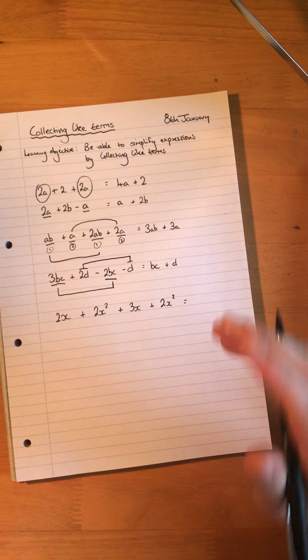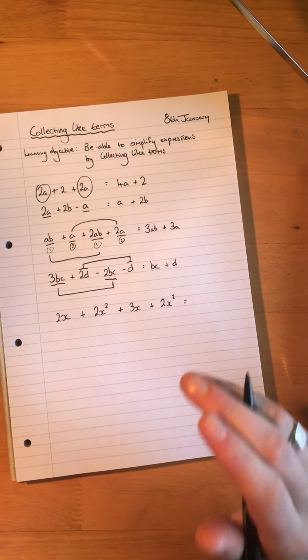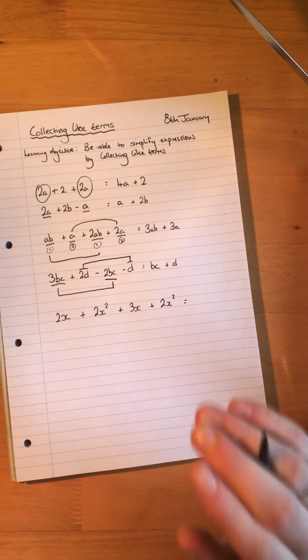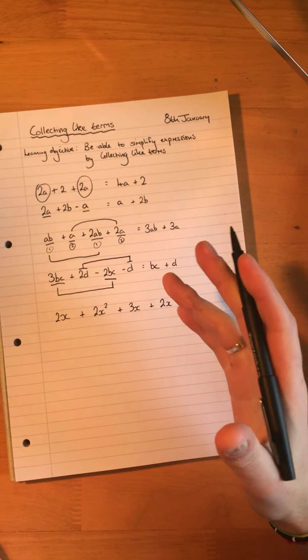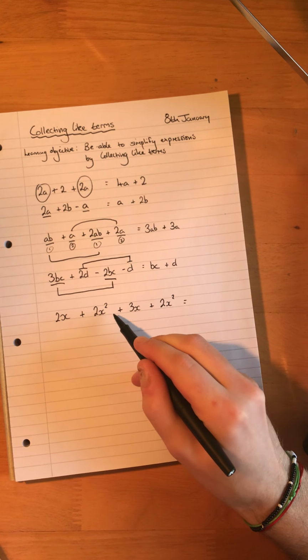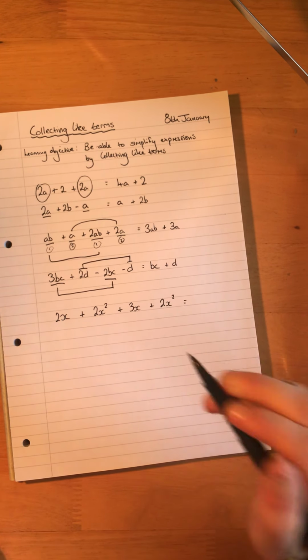Like terms have to be identical. They have to be exactly the same as something else. Well, that's not strictly true, but I'll talk about that in a second. In this case, they have to be the same, right? That's an x squared. Those are not like terms. That is just an x by itself. That is x times x, which is the same as x squared.